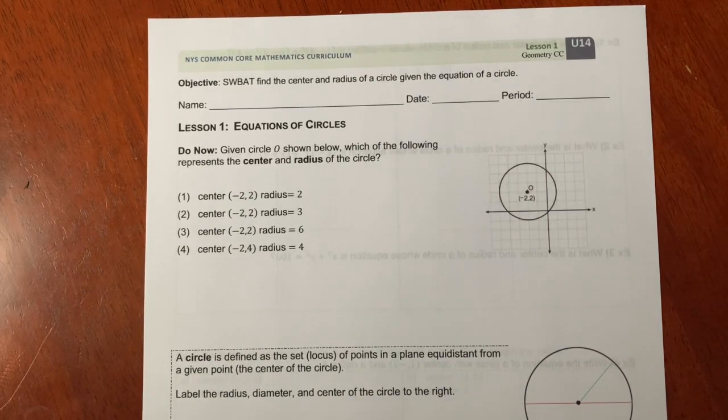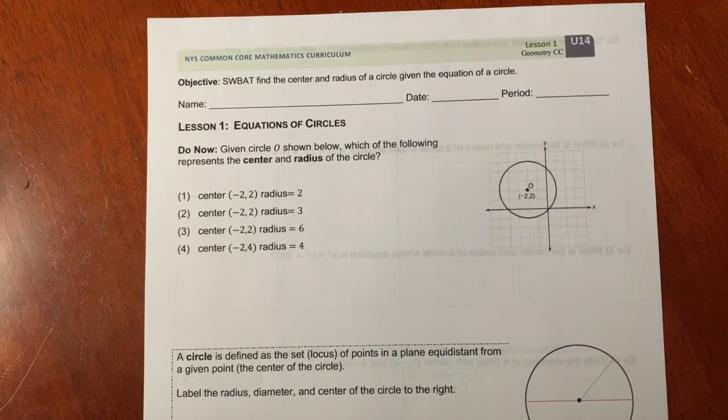Hey guys, and welcome to Unit 14. This is your last unit, so congratulations on making it this far. This unit's going to be all about circles, okay? It's a rather long unit, I will tell you that now, but no worries. We have the time. We're going to take it nice and slow, so why don't you get started on your do now.